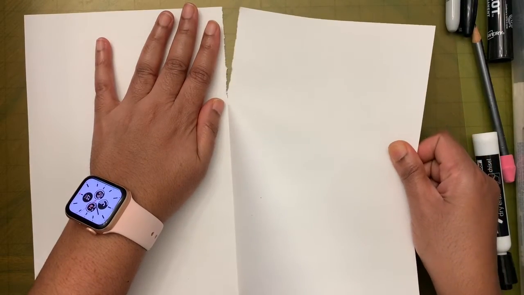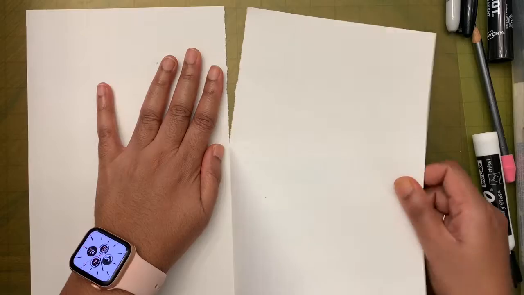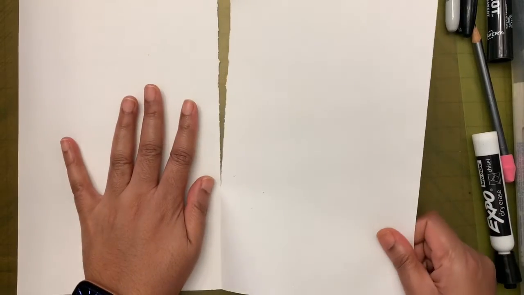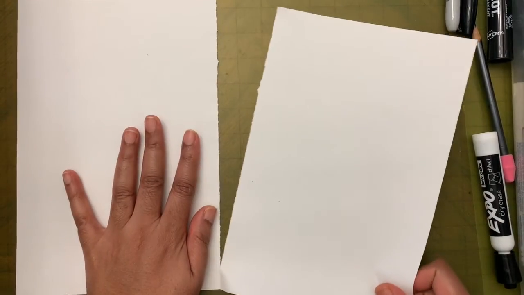Okay, so if you think you need help with this, you can ask your mom and dad to help with dividing the paper into two. Now I have two equal parts. I'm going to save this for the next project next week.